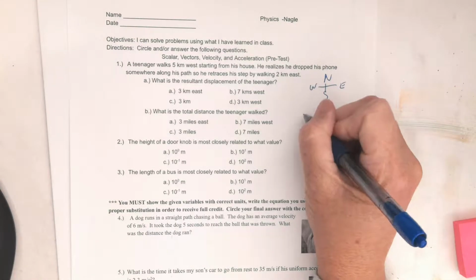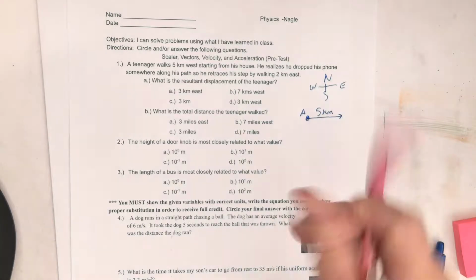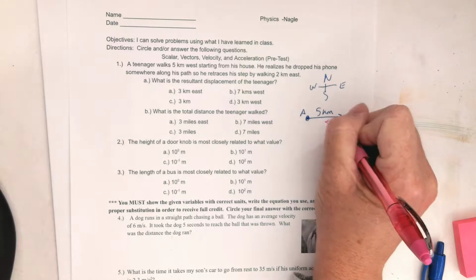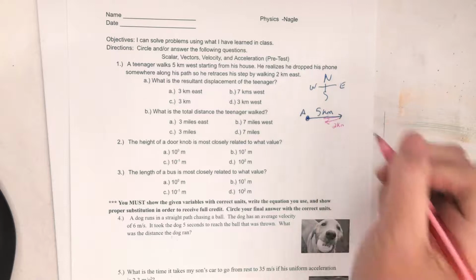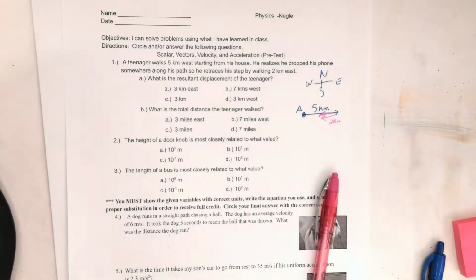So we're going to call this point A. He realizes he drops his phone, and he walks 2 kilometers back. Technically he retraces his steps. So those arrows should be right here. Okay, and that's your B location.